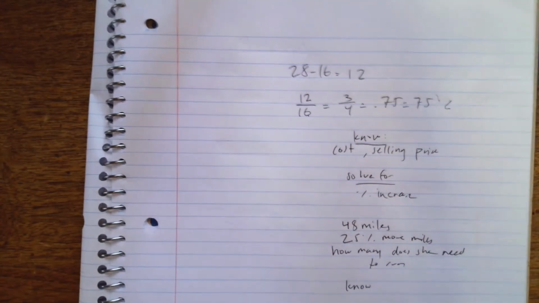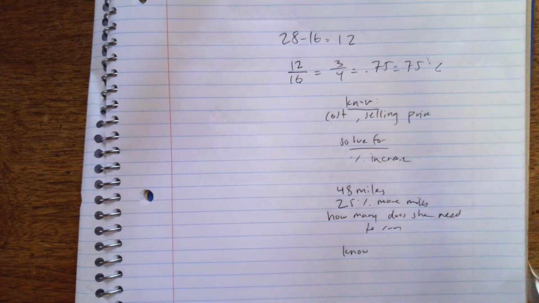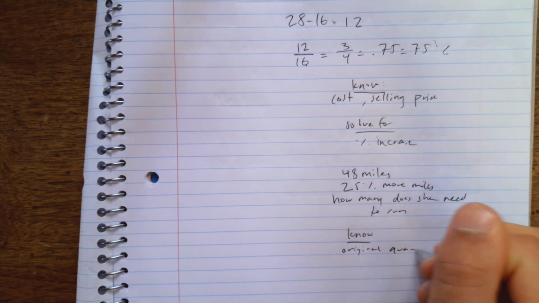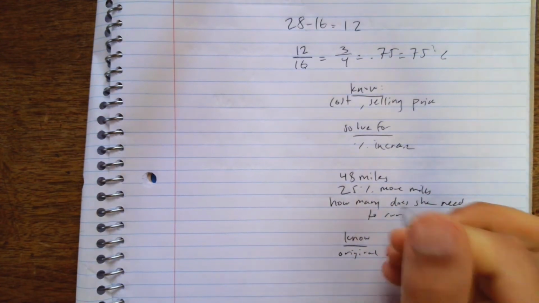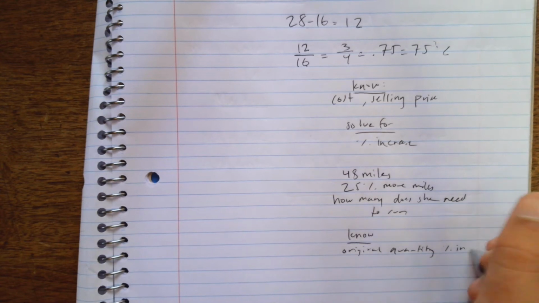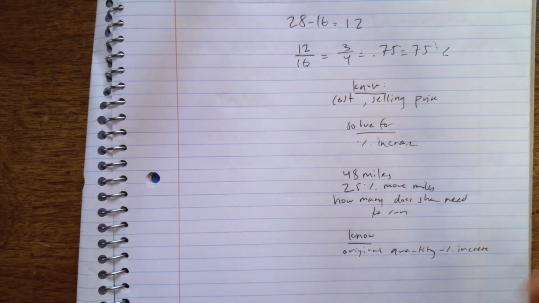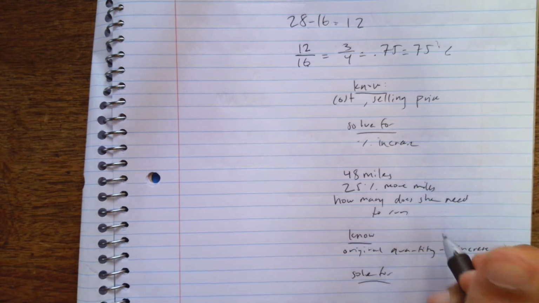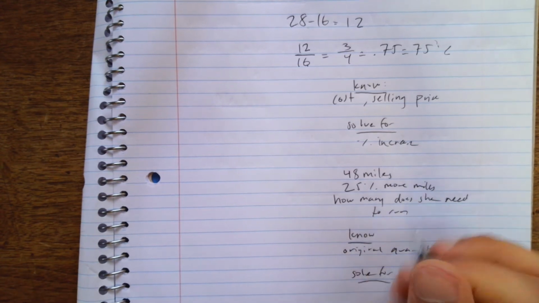Instead of actually knowing the cost and the selling price, or this lower and higher number, we know this original quantity, and we know the percent increase. And what we want to solve for is the number of miles.